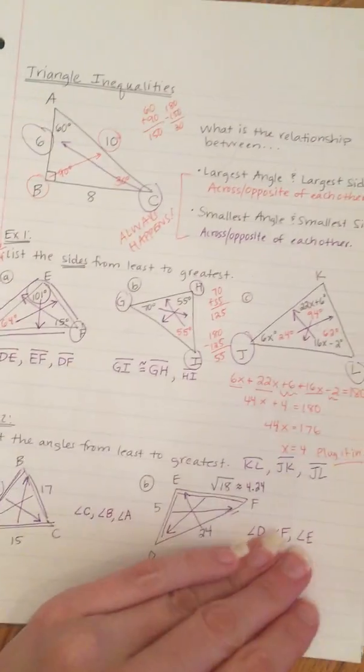Now I'm just going to teach you guys one more thing, and after this you can get started on your worksheets for today. So we're going to focus a little bit more on how the sides relate. How do the sides of a triangle relate? Here is a rule that you must memorize.